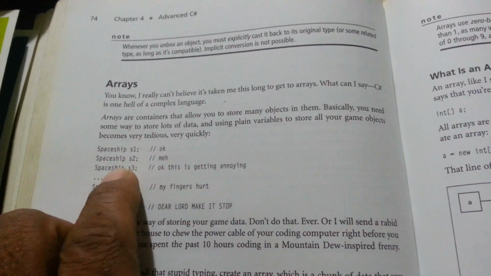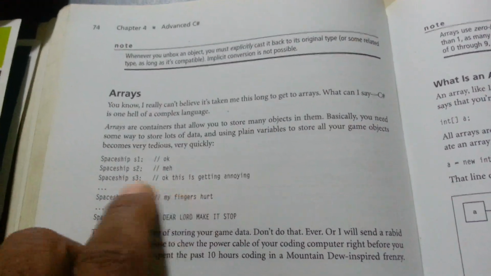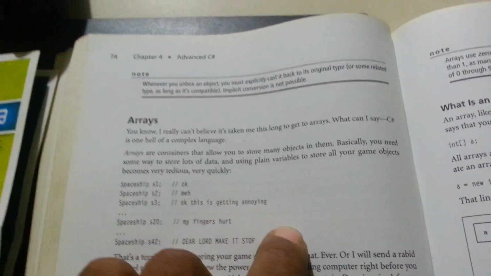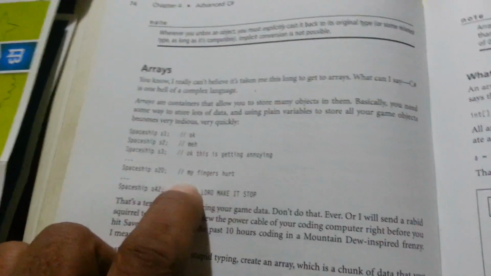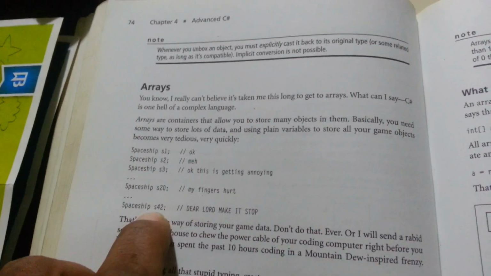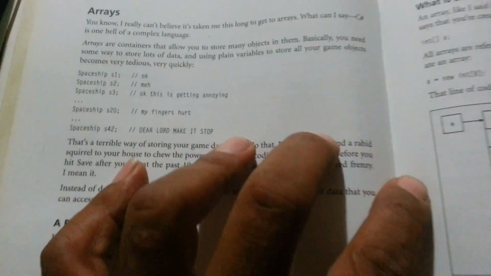Spaceship S1, okay. Spaceship S2, meh. Spaceship S3, okay, this is getting annoying. Spaceship S20, my fingers hurt. Spaceship S42, dear Lord, make it stop. Okay, so this is basically an idea of how some of these lines of code will become so cumbersome.